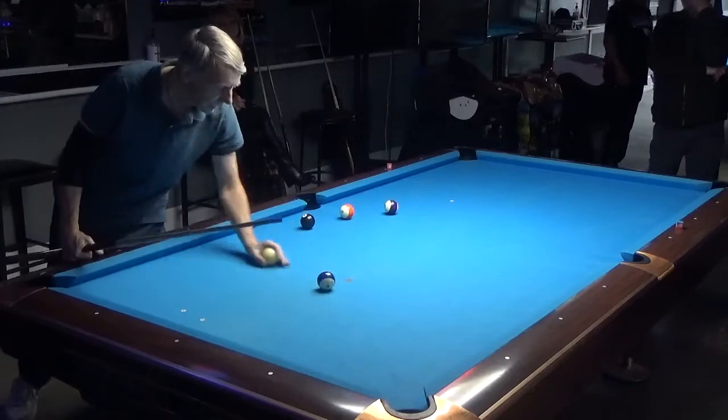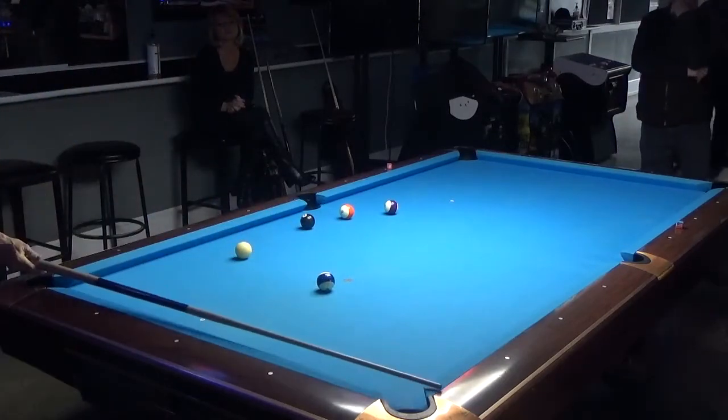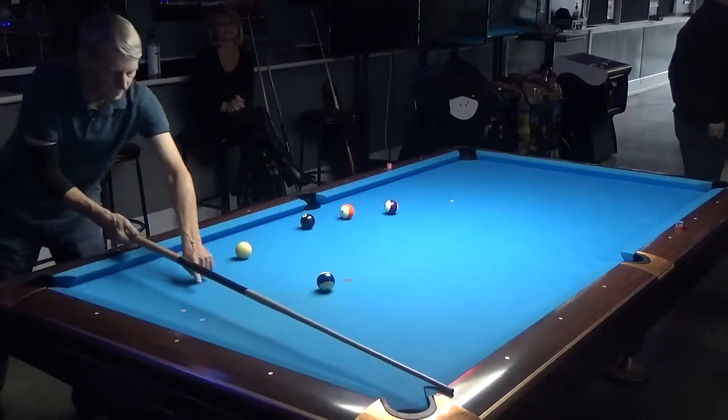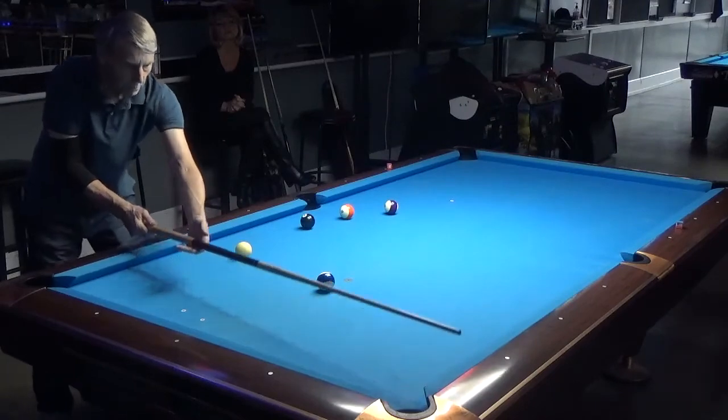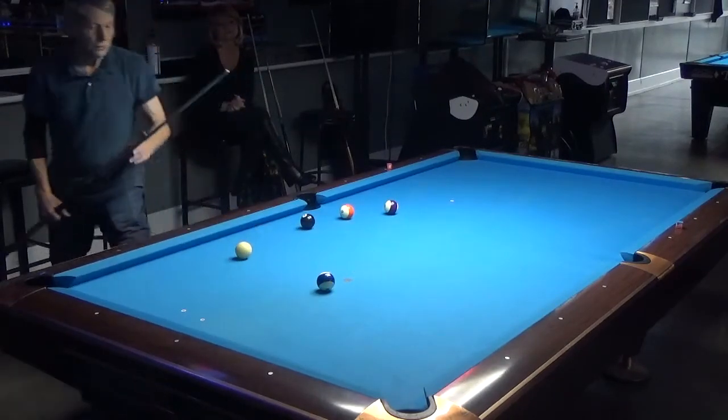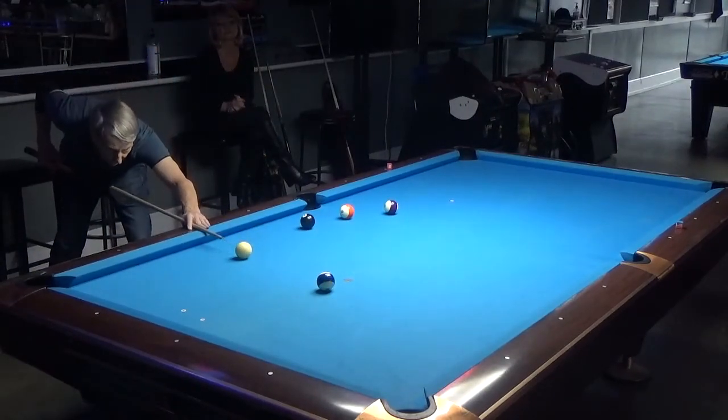Now the same shot. So you're going to midpoint, parallel shift. This time I'm going to hit it nice and easy.